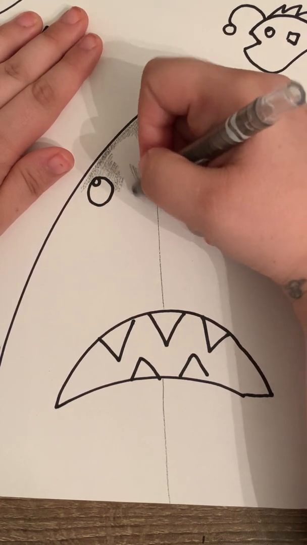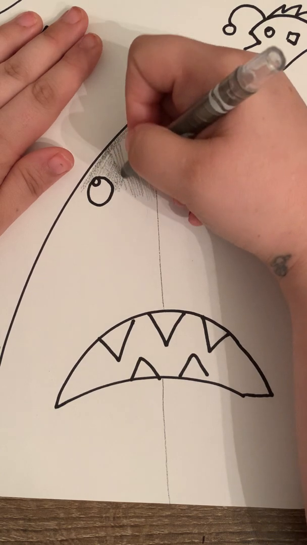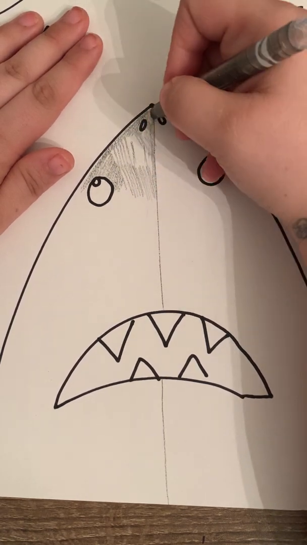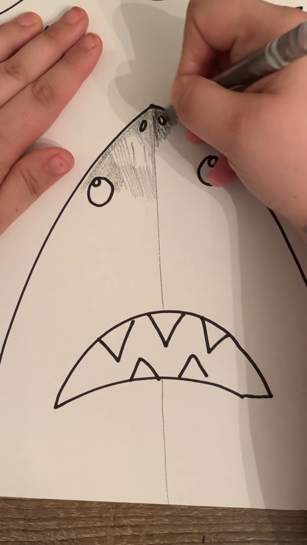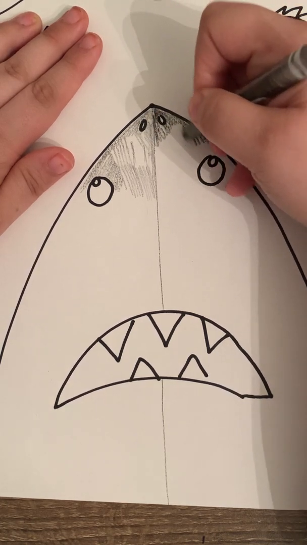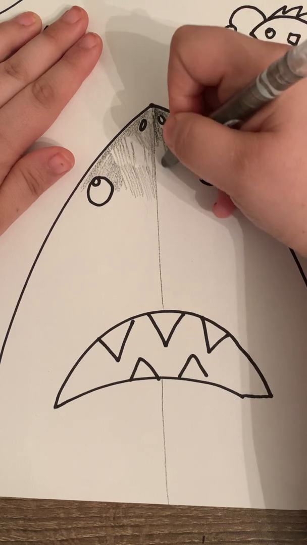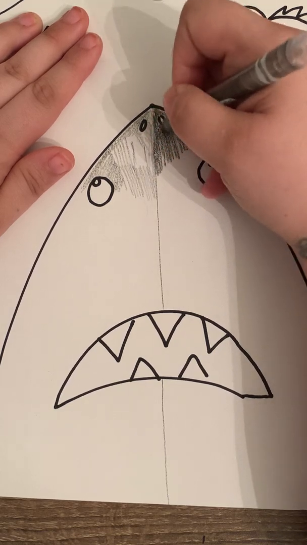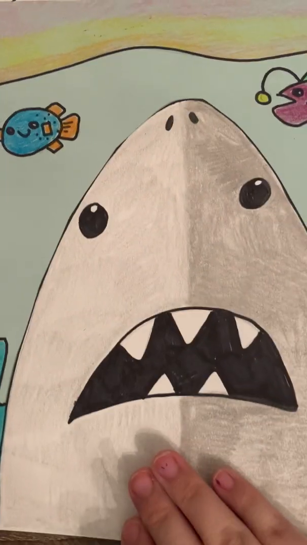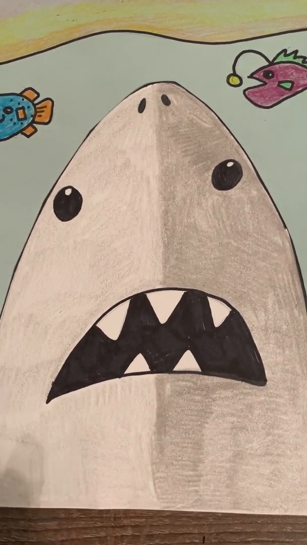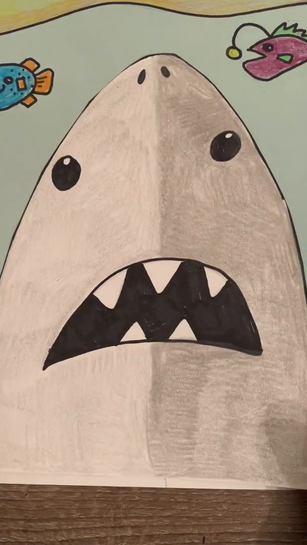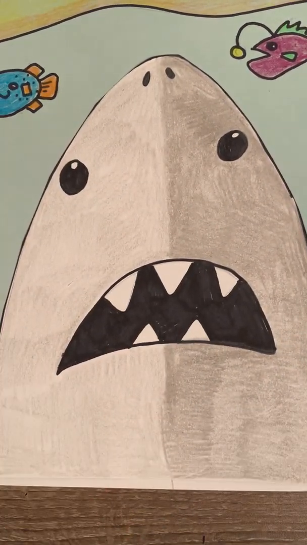Color really lightly on one side, and on the other side you're going to press darker. I'm not going to color the whole picture because of time, but this is kind of what you're looking for, except I used gray. I like gray, but if you have black, you can do black too. So it's just balance. It's also showing another way of balance.